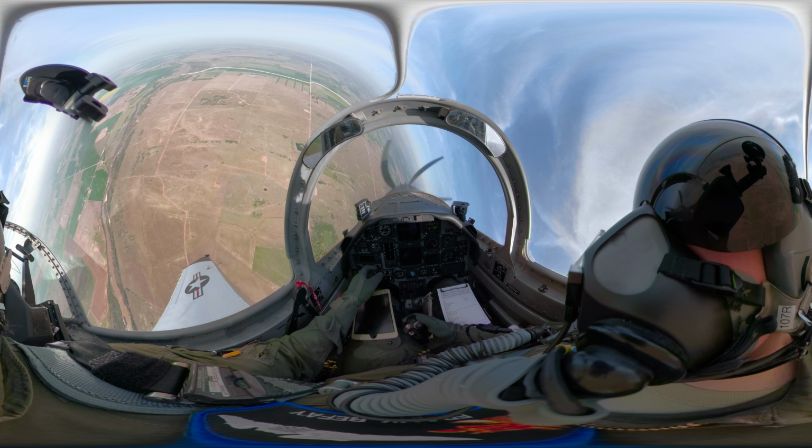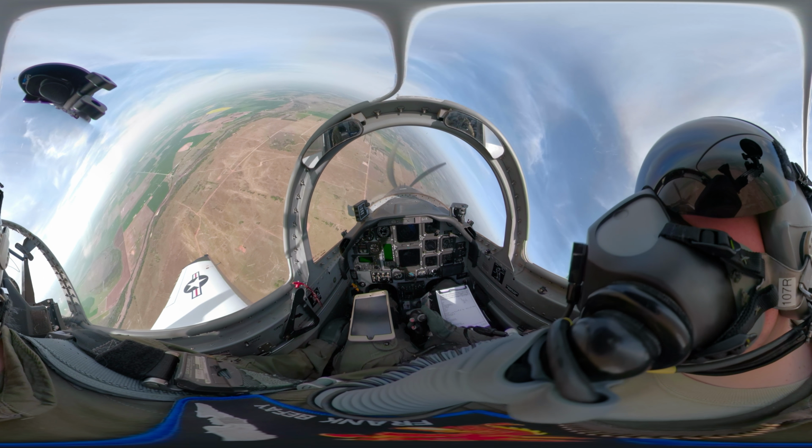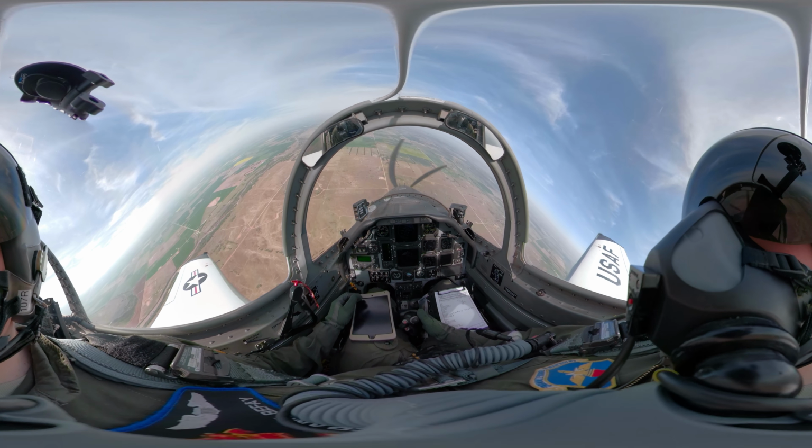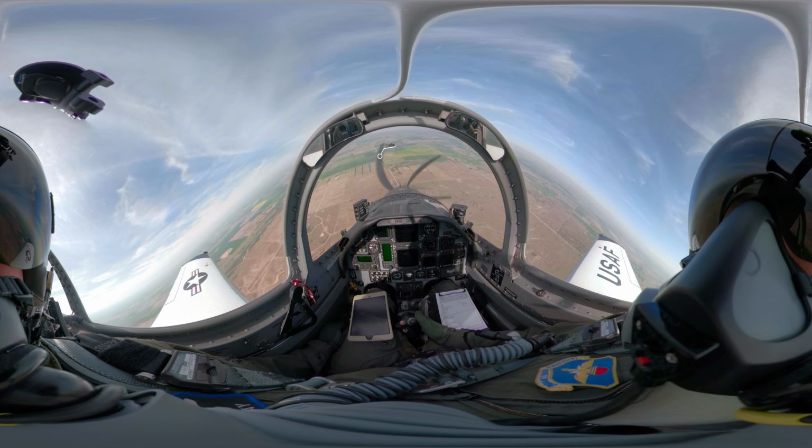The point of Delta is where this river intersects the east-west dirt road just north of the bowling alley. The point of Delta is going to be highlighted again about halfway up your windscreen. Maintain 230 knots until the point of Delta.